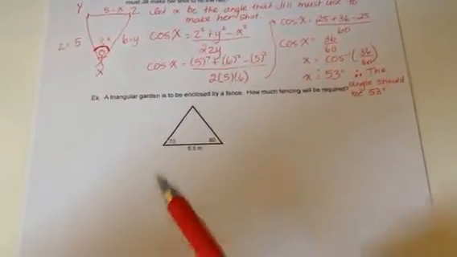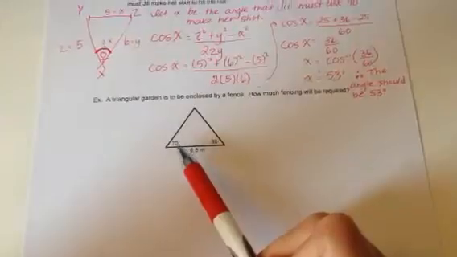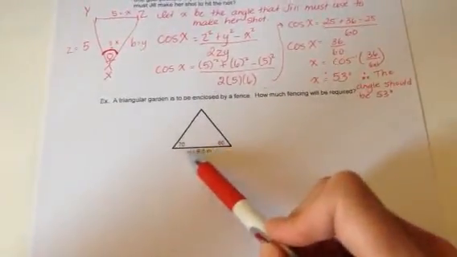Okay, example number 2. A triangular garden is to be enclosed by a fence. How much fencing will be required?